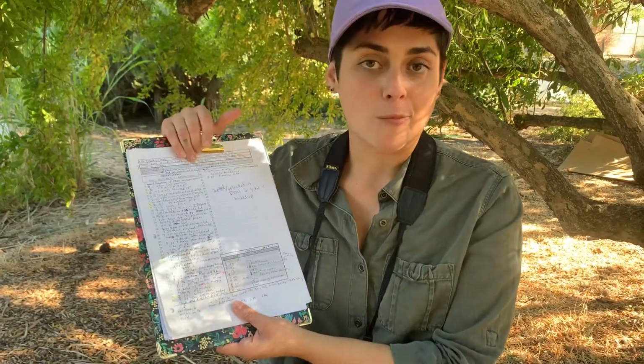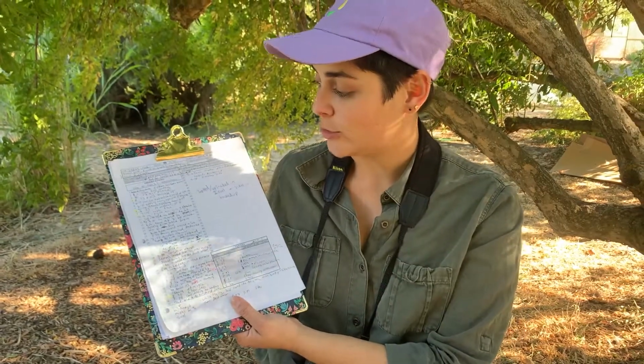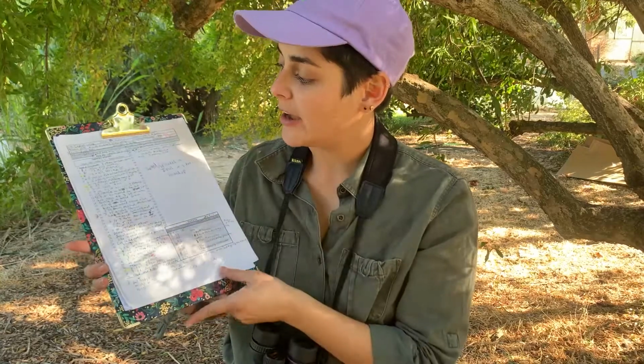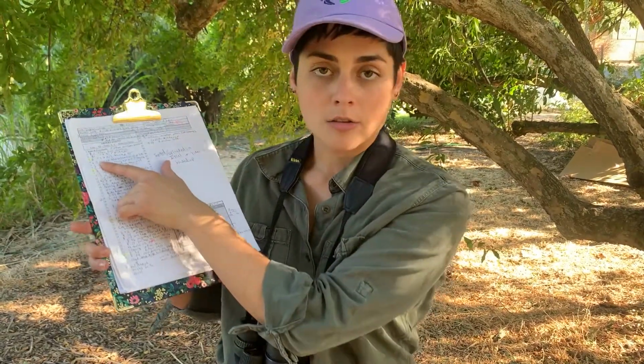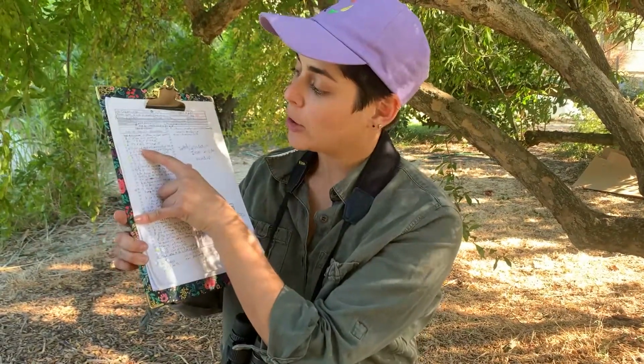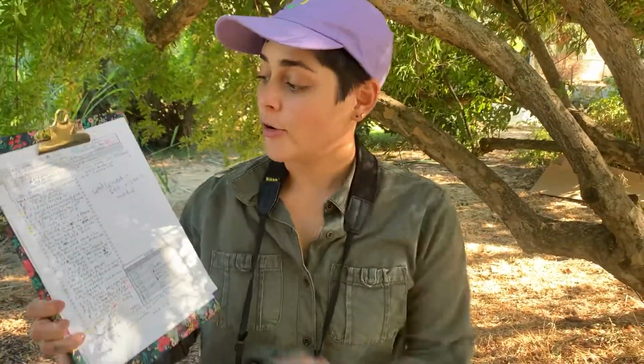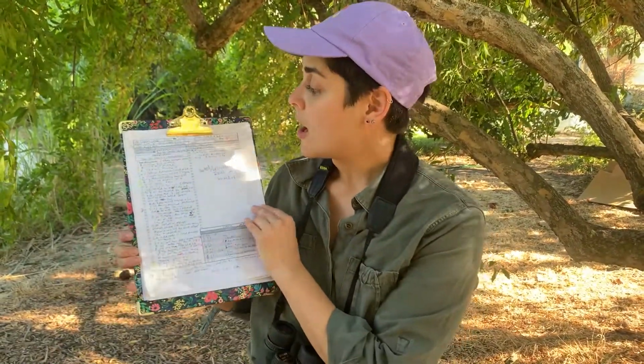This is an example from when we are actually observing the birds, like I told you previously. And so each line signifies the time. So at 6:13 a.m. that bird flew from the center of this tree to that tree. And so that's one line here that we annotated to make sure that we remember everything the bird did.